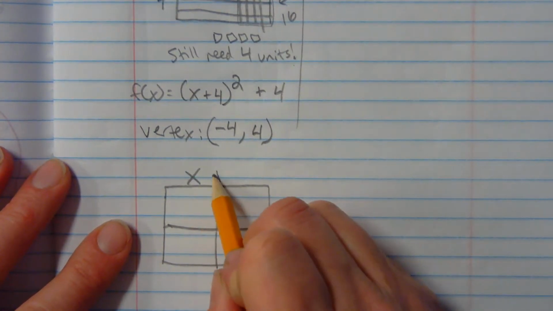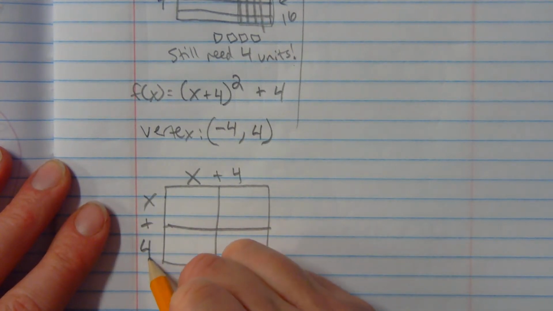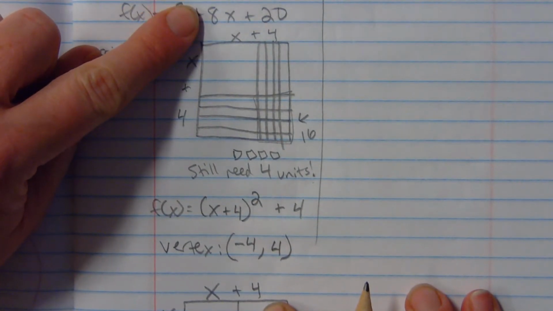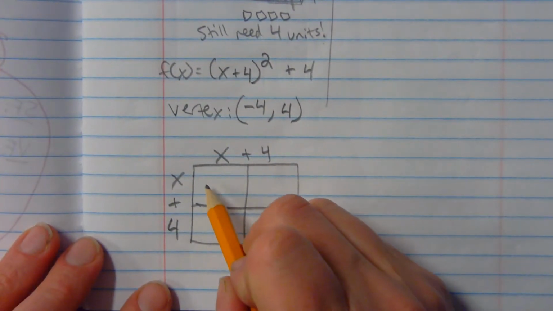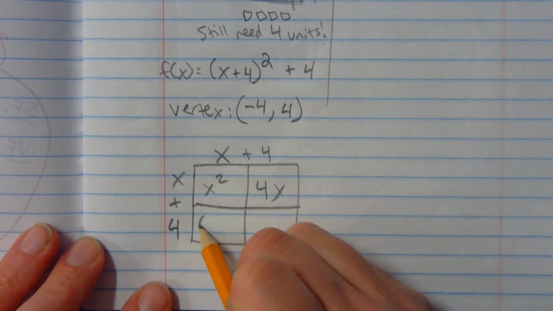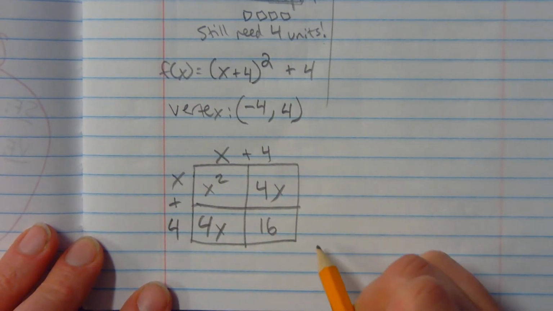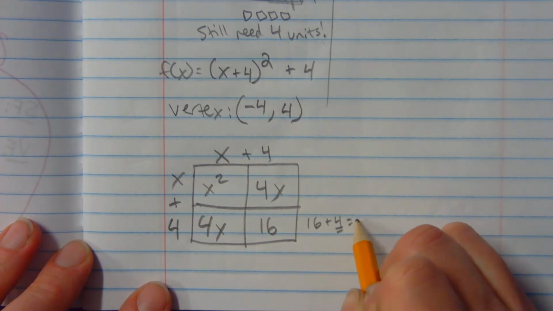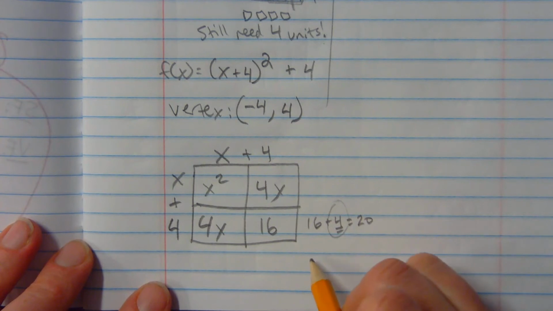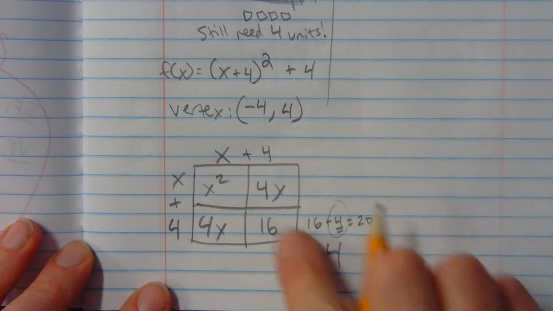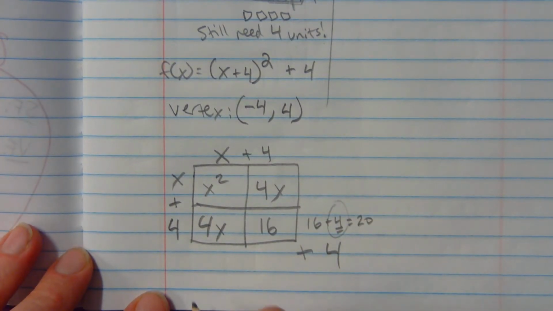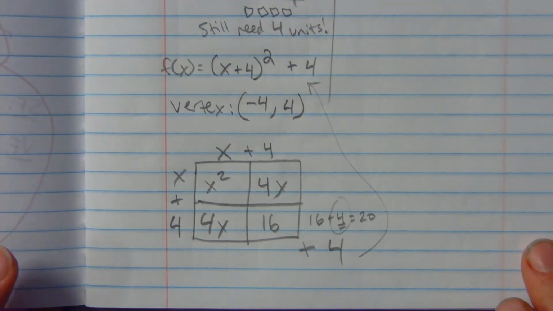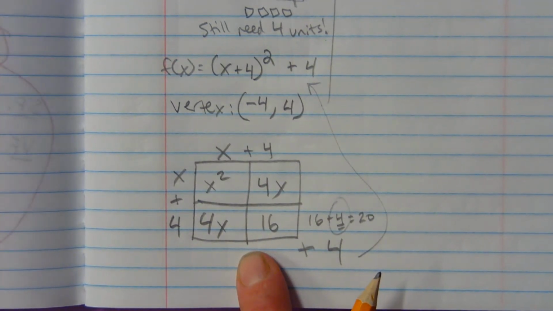So again, you would just have your x plus 4, x plus 4. That 4 came from knowing that you did 8 divided by 2 to get 4. So you have x squared, 4x, 4x, and this is 16, but you need 20, so 16 plus 4 gives you the 20, so you have this extra 4. So you can just put plus 4 next to it, and then go straight back from there to your equation. This would maybe be a little bit easier than having to draw the picture out.